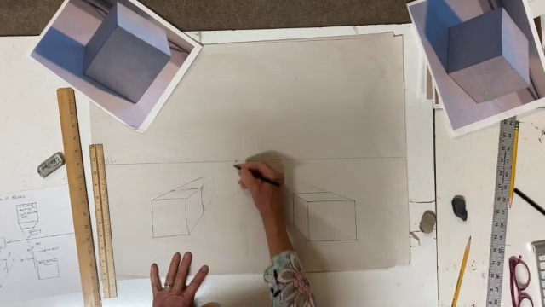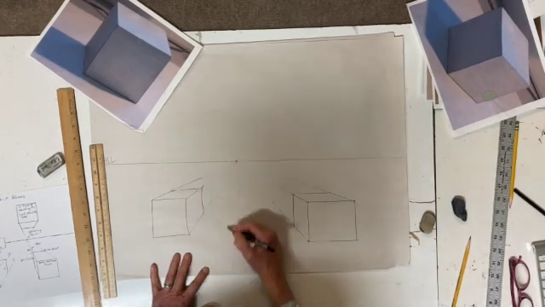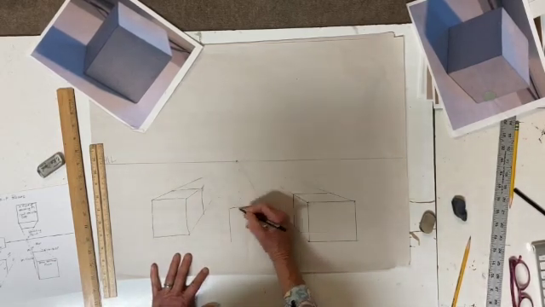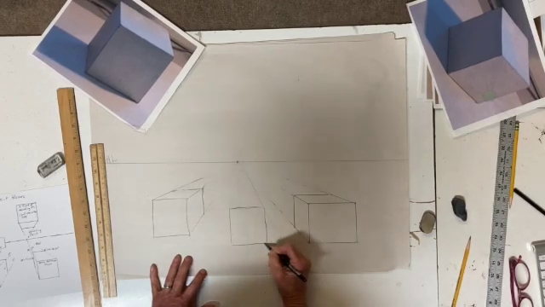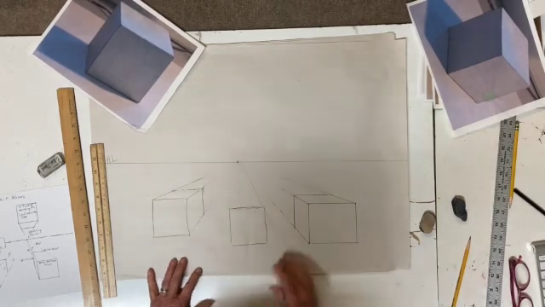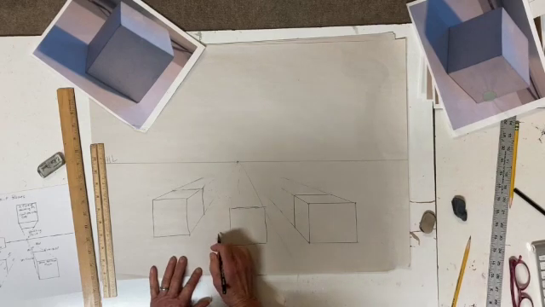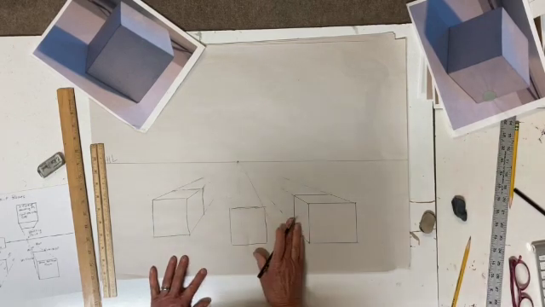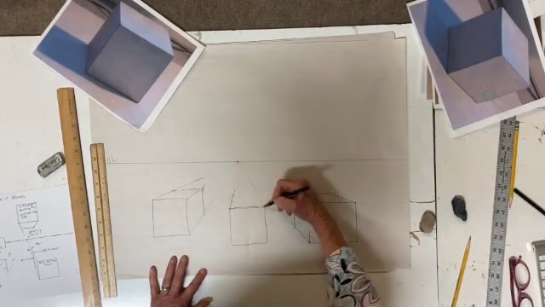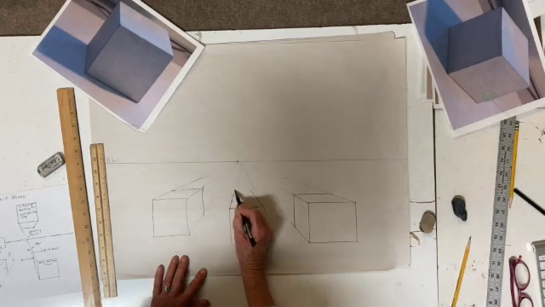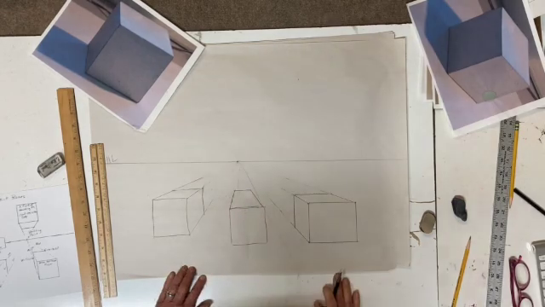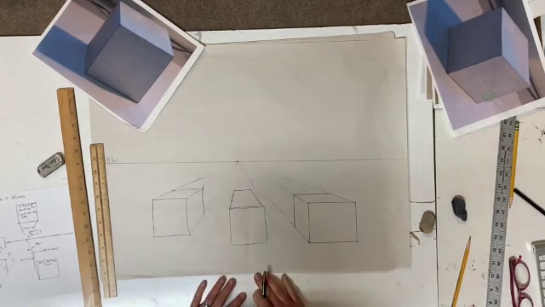Now what happens if you have a box right in front of where you're standing, right in front of the vanishing point? That means you won't see either side of the box. You're only going to see the lines going off to the distance. So vanishing point, chop it off horizontal. So now that one's right in front of us.